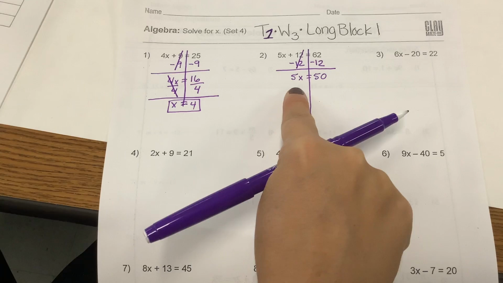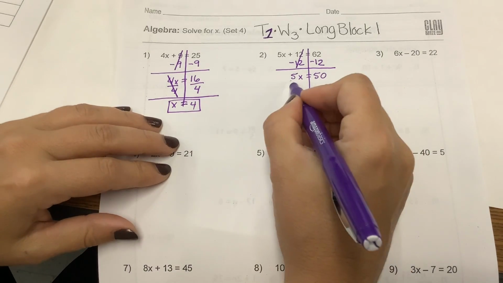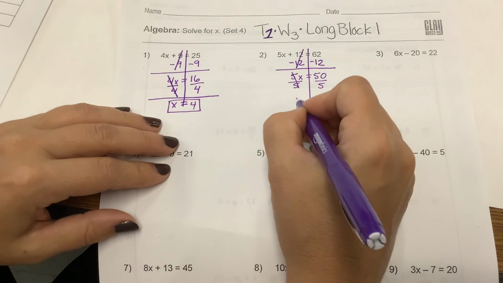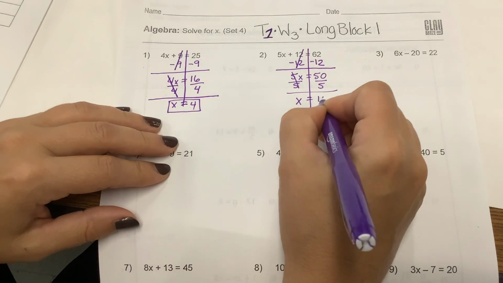What's the inverse of multiplying by 5? So divide by 5 on both sides. And x is 10.